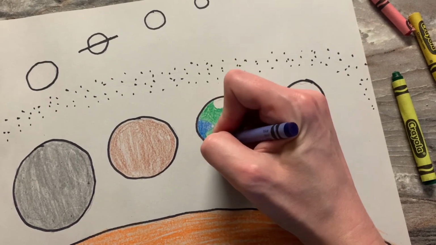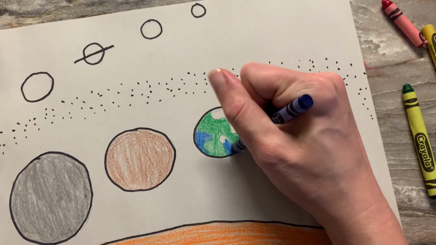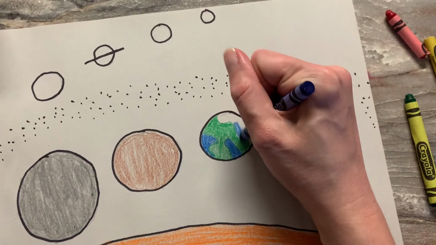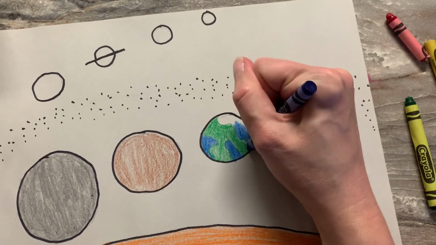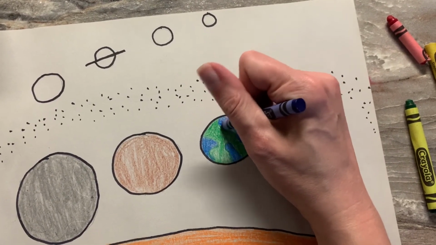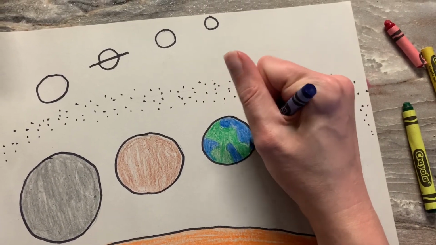I wanted green to be the main focus on Earth because that is one of the characteristics that makes it different from the other planets, is that we have green plants growing on Earth. And so I wanted that to stand out in my solar system drawing here.